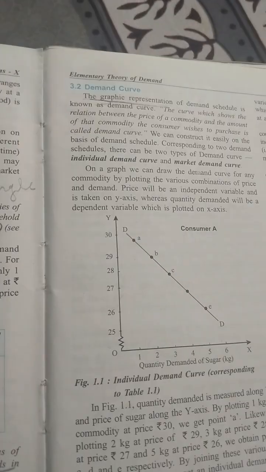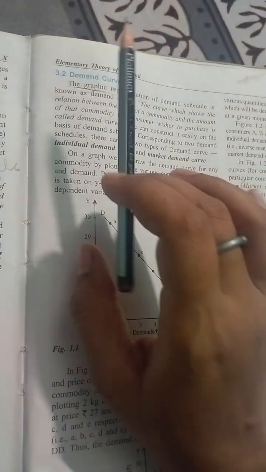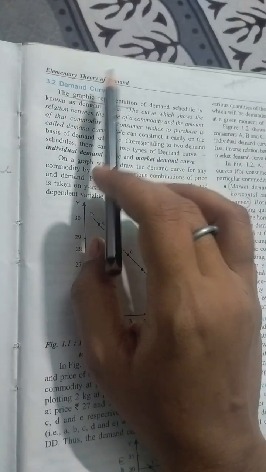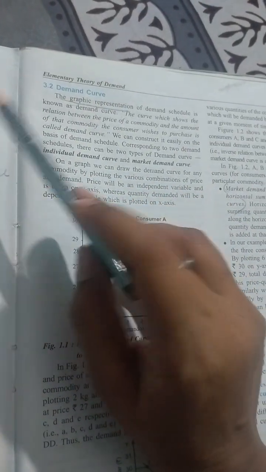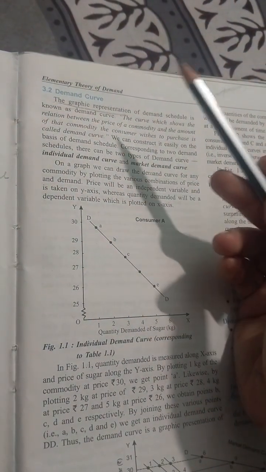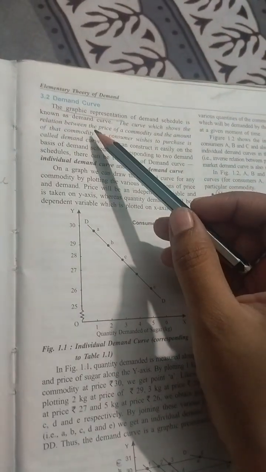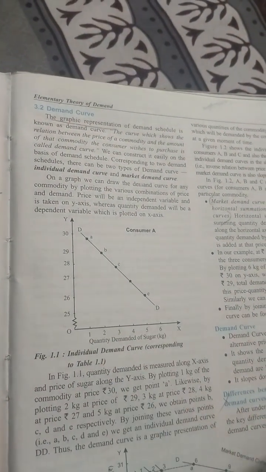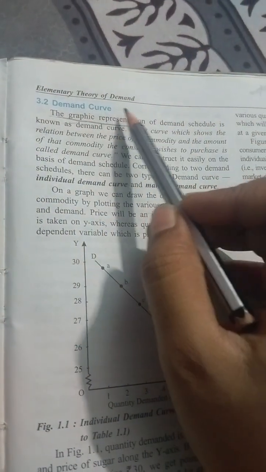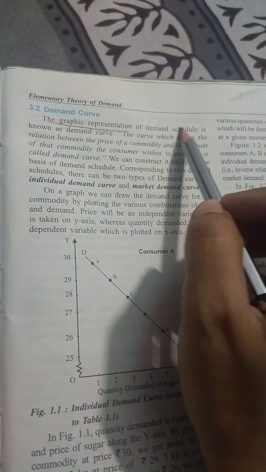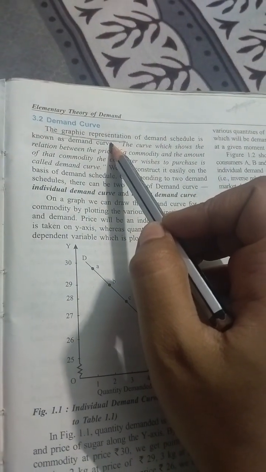Now we study the demand curve and the market demand curve. Demand curve is nothing but the representation of the demand schedule. Here also there are two types, the individual demand and the market demand. The graphic representation of demand schedule is known as the demand curve.